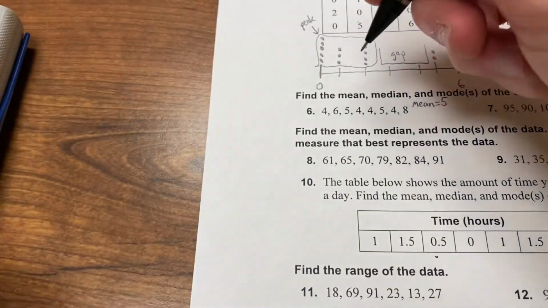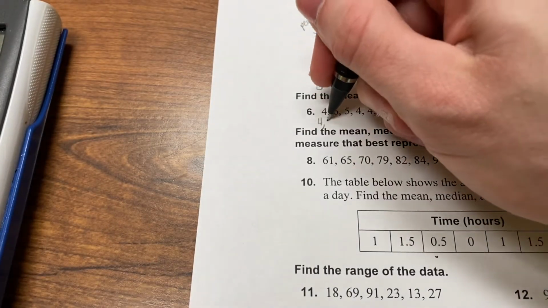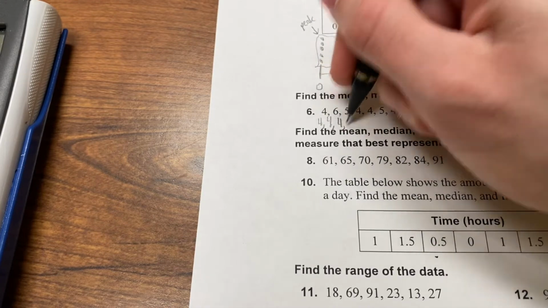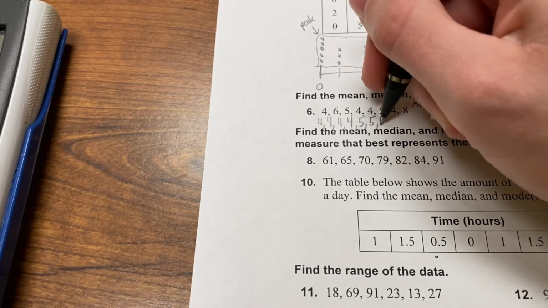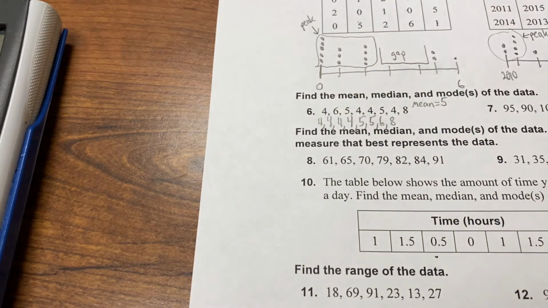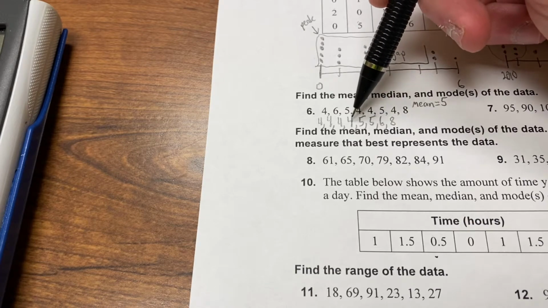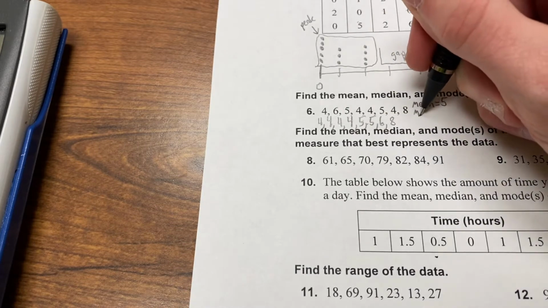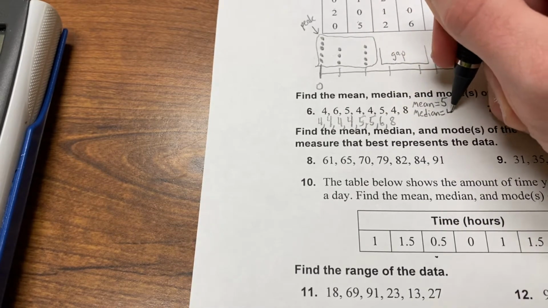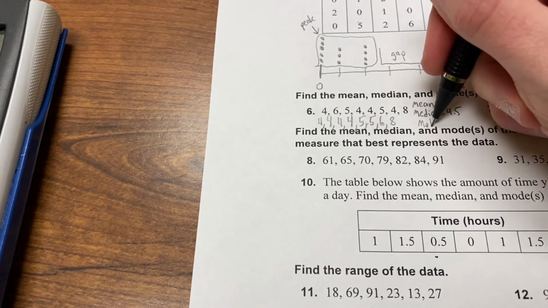All right, so now let's find our median. To find our median, we've got to sort these numbers from least to greatest. So we have 4 4s, and then we have 5, 5, 6, 8. Now remember, we have an even number here, so we've got to find the value that's in between the two middle numbers. Our two middle numbers are 4 and 5, so the median is going to be the number in between that, or 4.5.